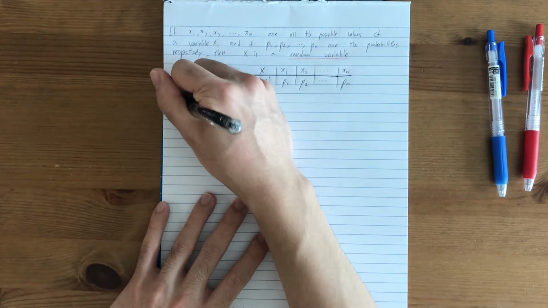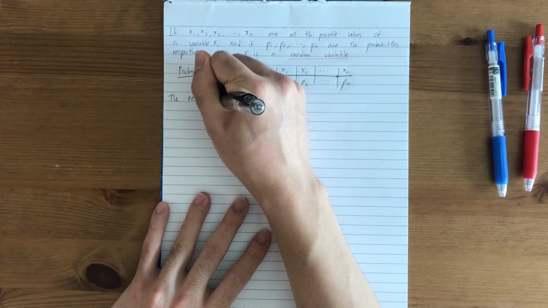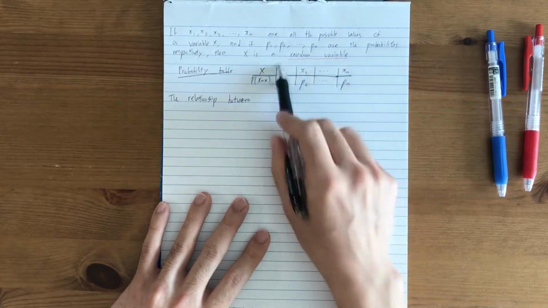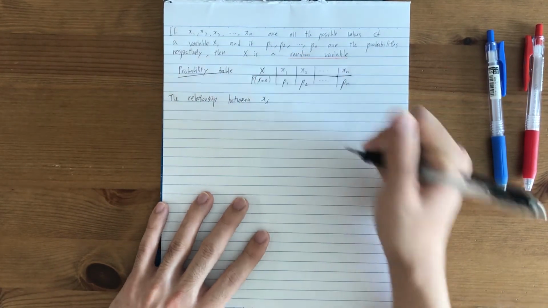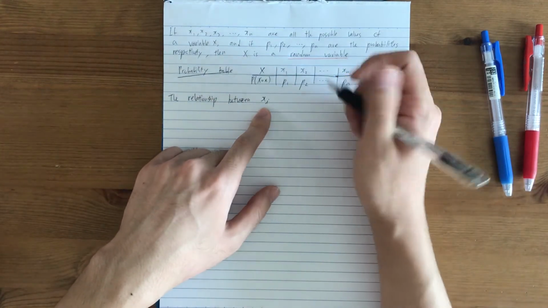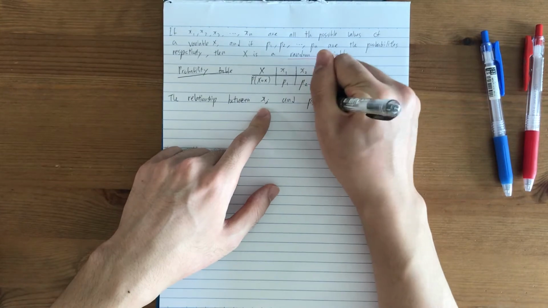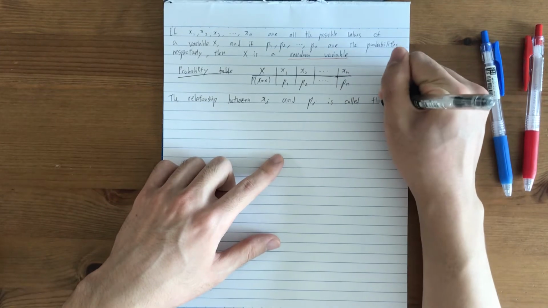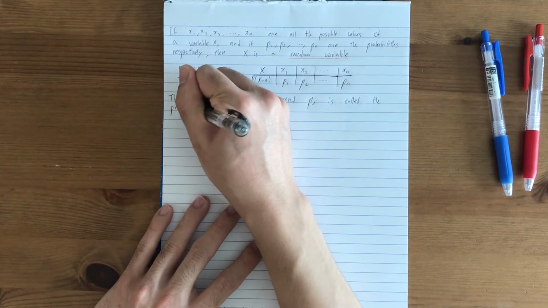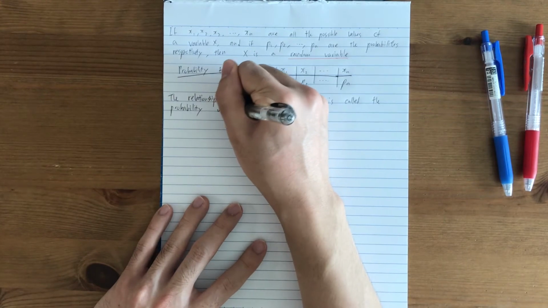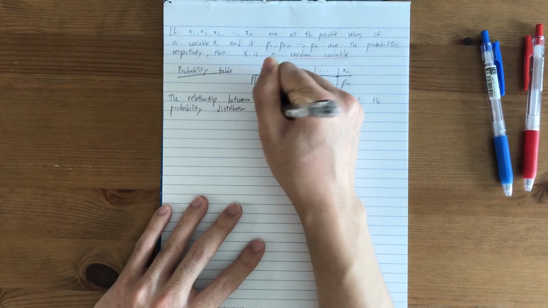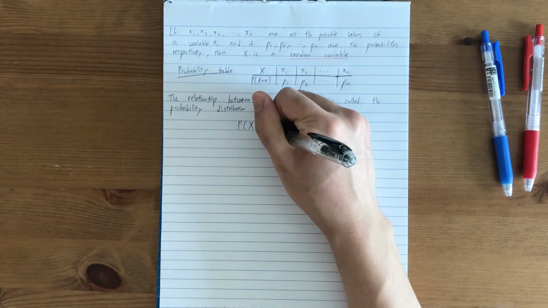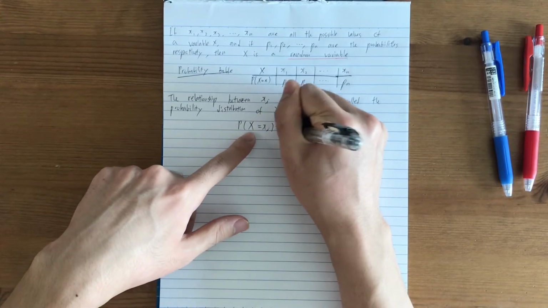And the relationship between each x value here, let's say xi, where i can be any natural number, and pi, this probability, is called the probability distribution of x, okay? In other words, we can write it as the probability of x equals xi is pi, okay?